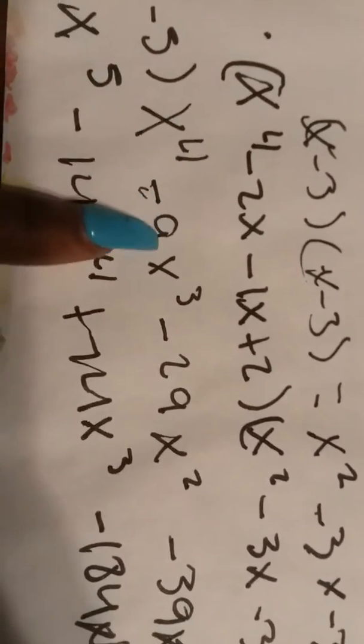And then you will FOIL those into each other. And once you do that, your final problem will be x to the 4th minus 9x to the 3rd minus 29x to the 2nd minus 39x plus 18. And then you have to take the x minus 5 from earlier and fold that into this problem, and then you will get your standard form, which is x to the 5th minus 14x to the 4th plus 74x to the 3rd minus 184x to the 2nd plus 213x plus minus 90.